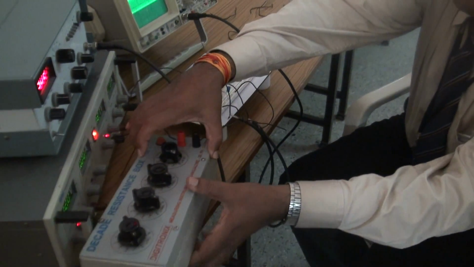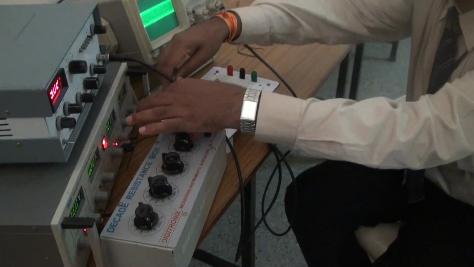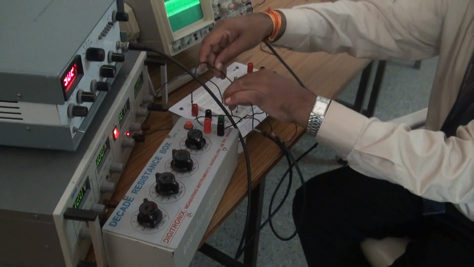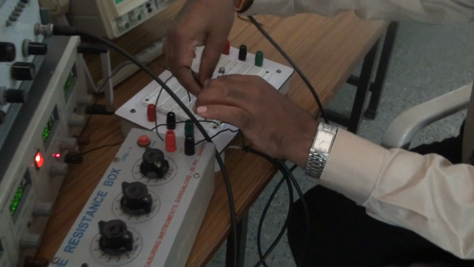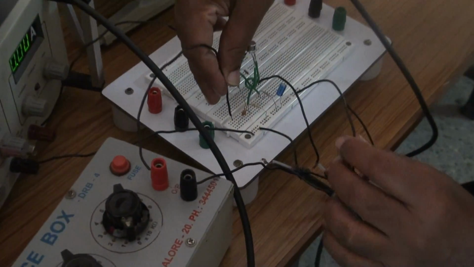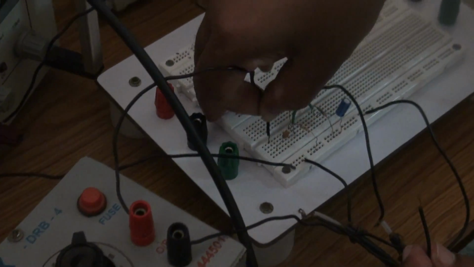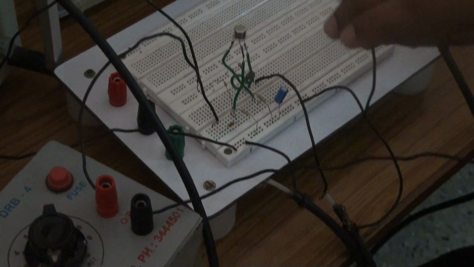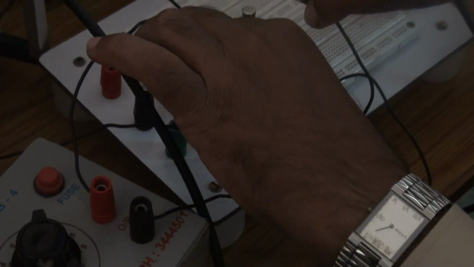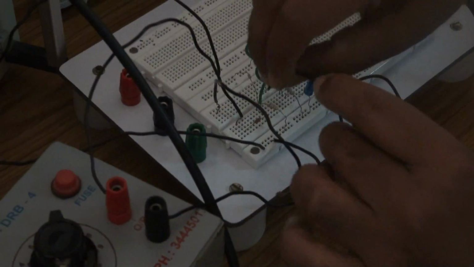So the way I am showing, we have to do that. Open the input terminal, connect one end of the DRB, and to the other end we have to apply the input from the signal generator.